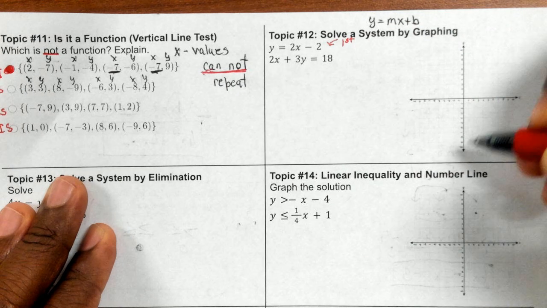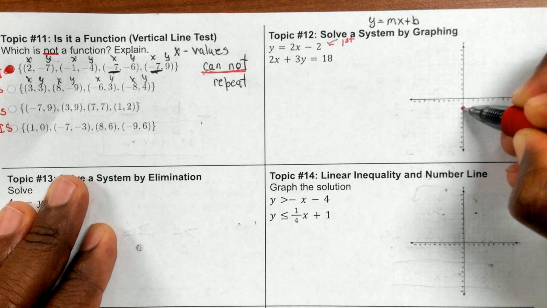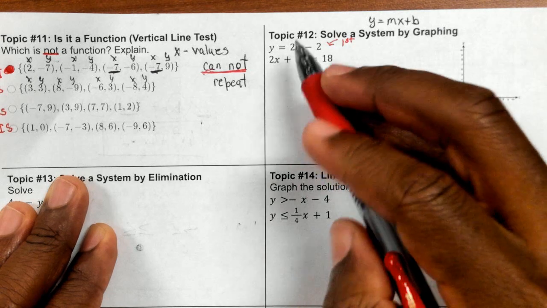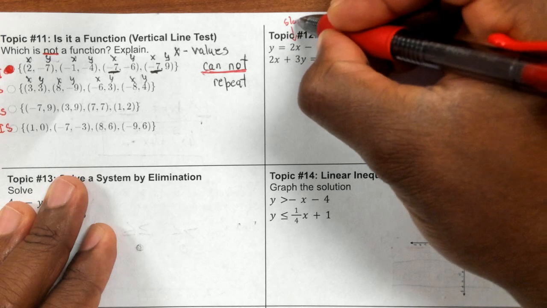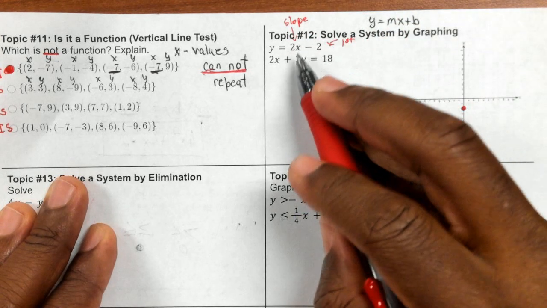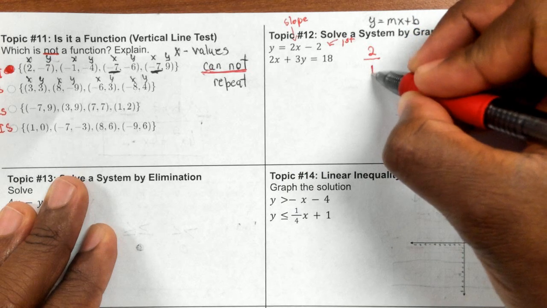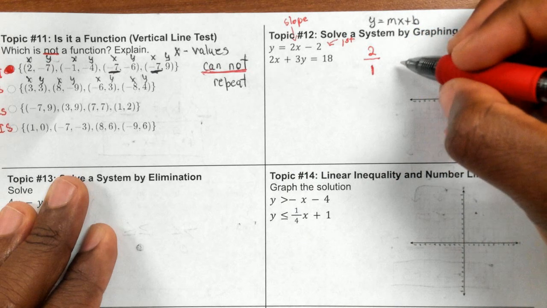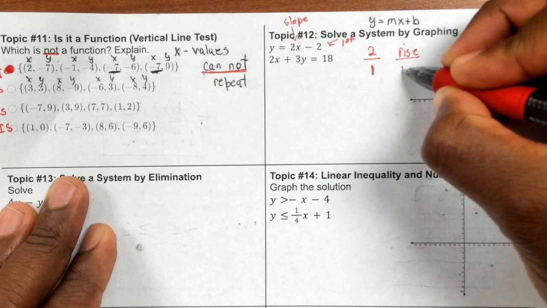on your y-axis. So I'm going to go to -2 on my y-axis, and I'm going to put a dot there. Okay, now I'm going to apply my slope. So my slope is a 2, or I can write it as 2 over 1. The reason I write it as 2 over 1 is so that I can use my rise over run.